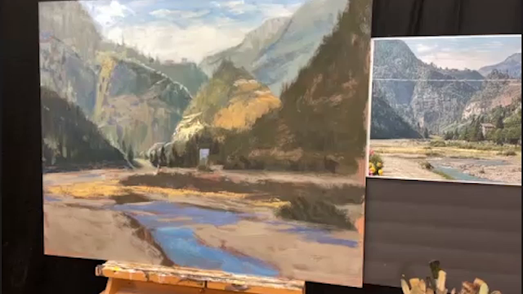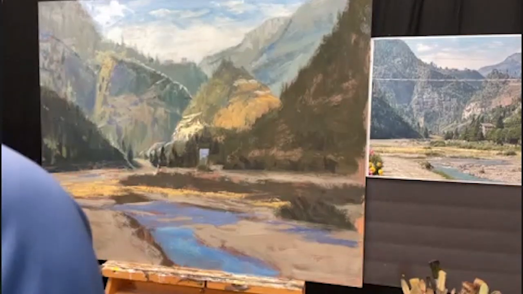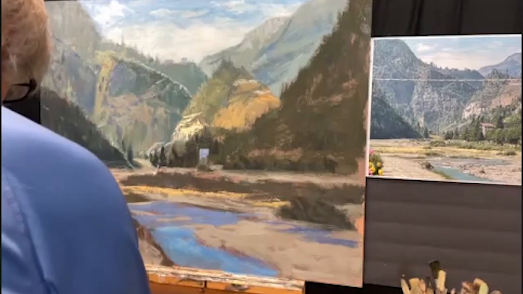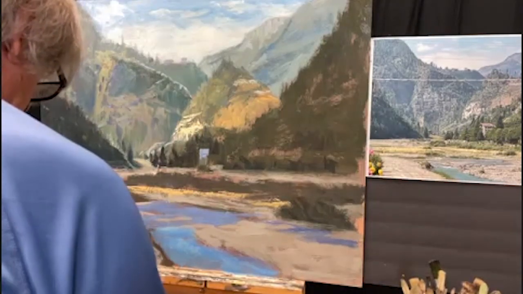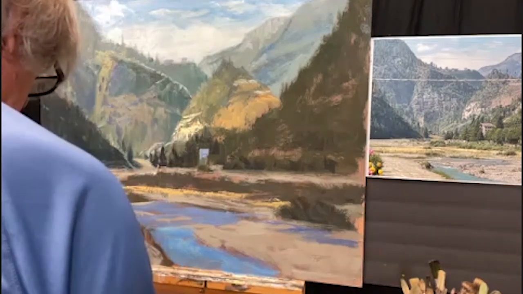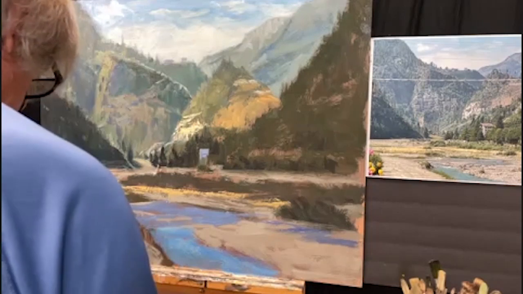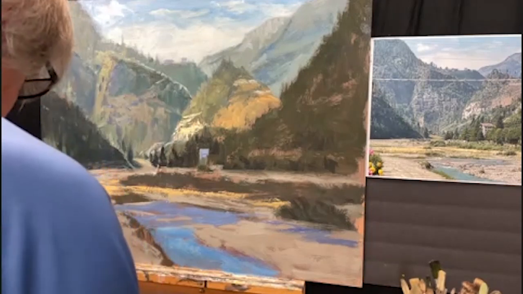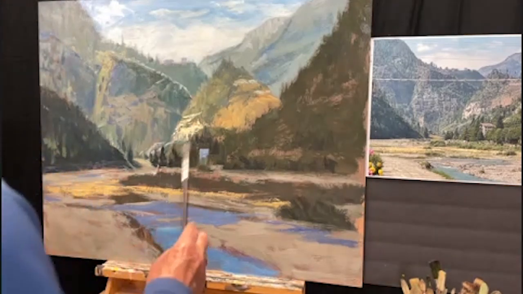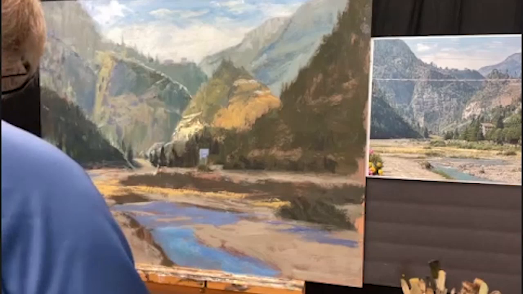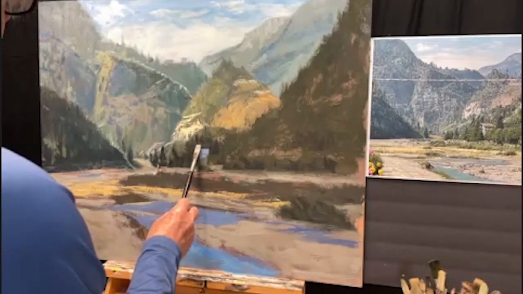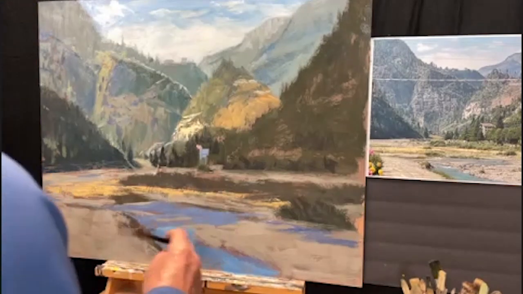So there's the blue shadow of that building. The rooftop is warmer and it's lighter. So we want to get that in. So I'm going to use a little bit of alizarin, some white, throw some ochre into it because I don't want it to be too pure of a color. This might work. I think it's a little too colorful, but let's give it a shot here. Yeah, I can live with it.